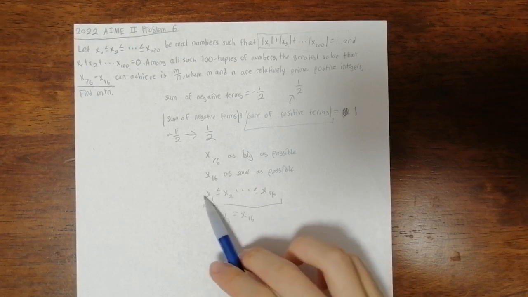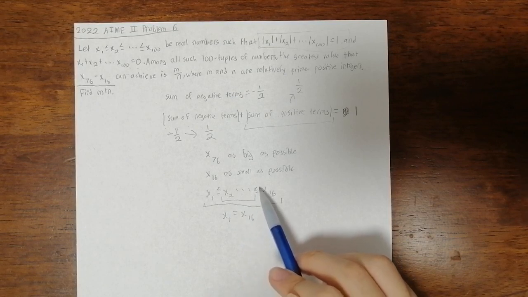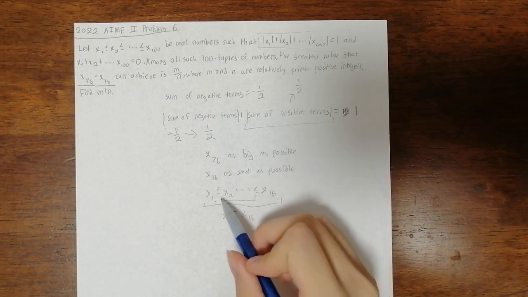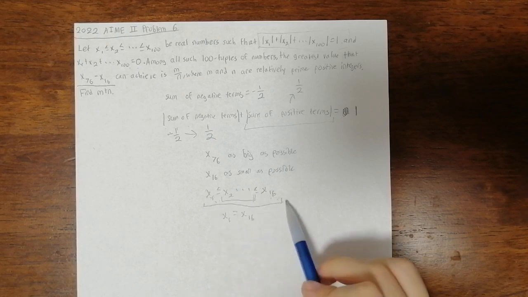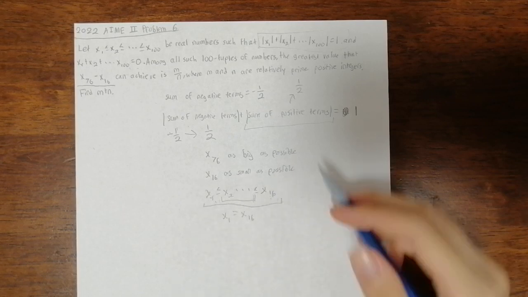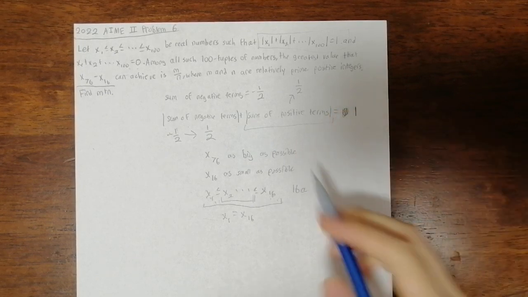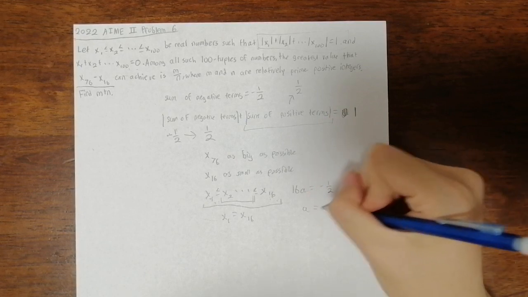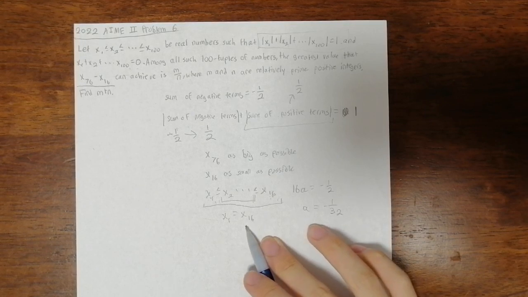So if these two are equal, and all of the middle terms are bounded by x sub 1 and x sub 16, that means that all of these middle terms must also be equal to x sub 1, which is equal to x sub 16, which means all of these terms are equal. And we have 16 of them, so let's say they're equal to a. We have 16 times a is equal to negative 1/2, which means a is equal to negative 1 over 32. And this is going to be our value of x sub 16.